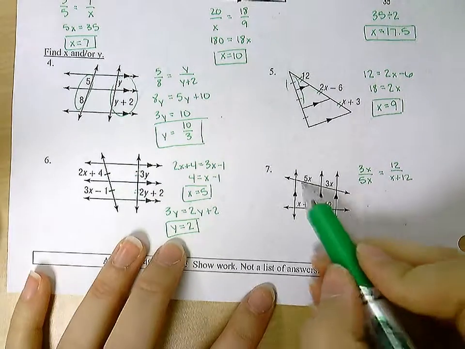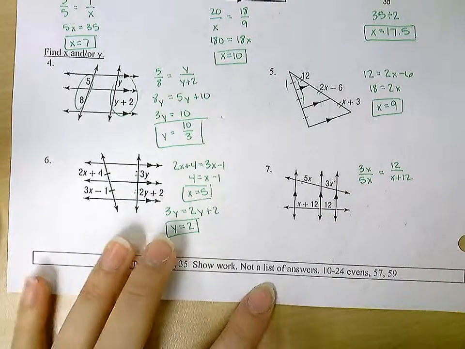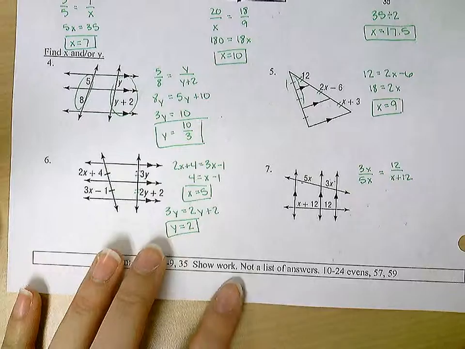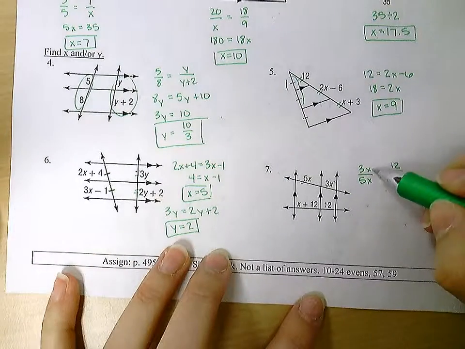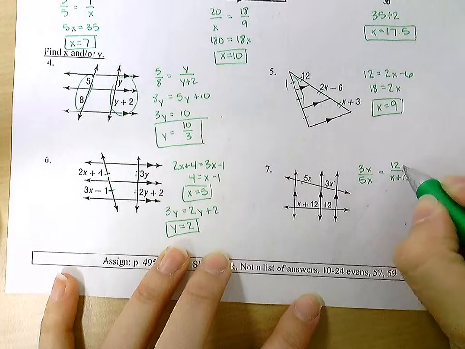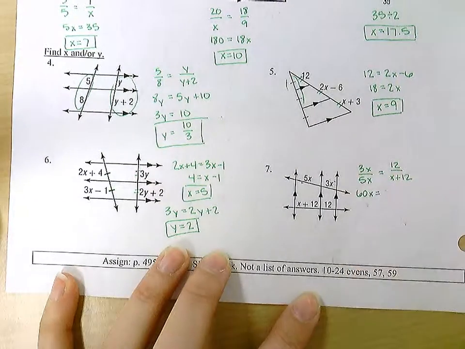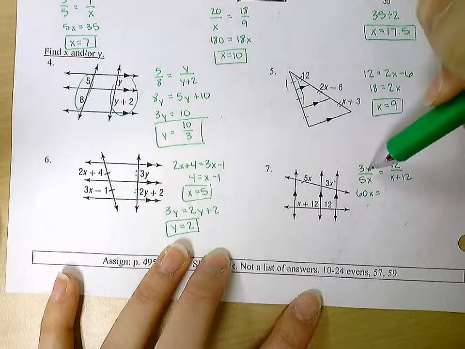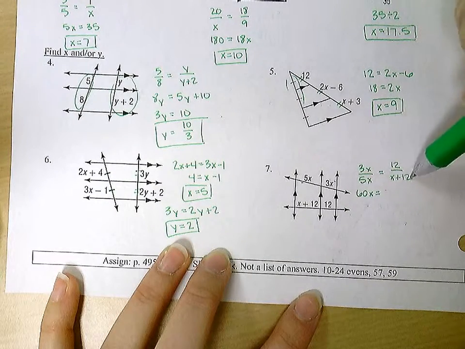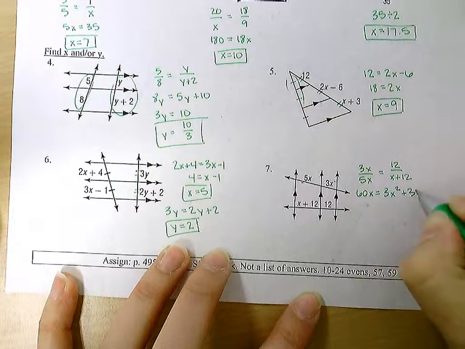Okay, so I took these right here over these right here. Okay, I'm going to cross multiply. So I have 5x times 12. That is 60x. Here I need to distribute my 3x. So I do end up with 3x squared plus 36x.